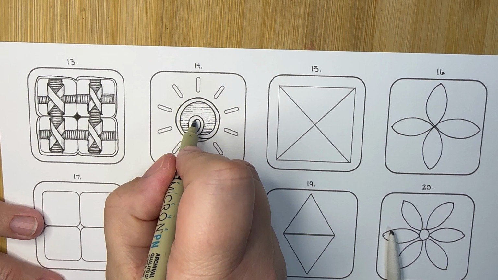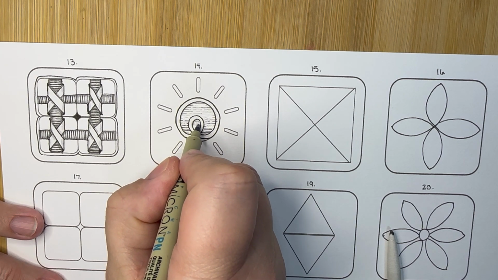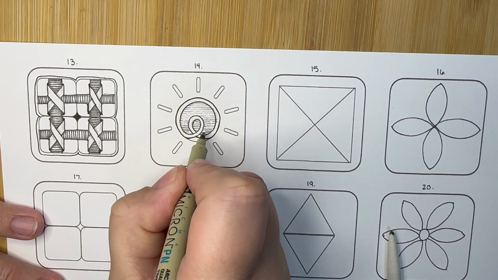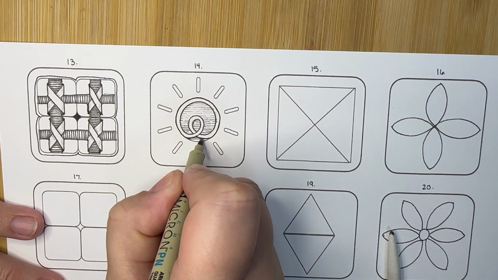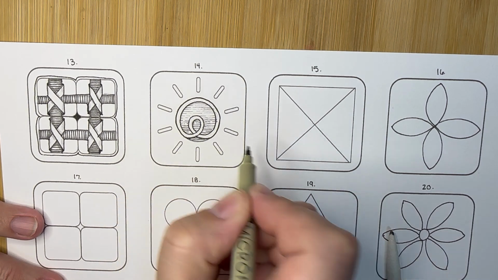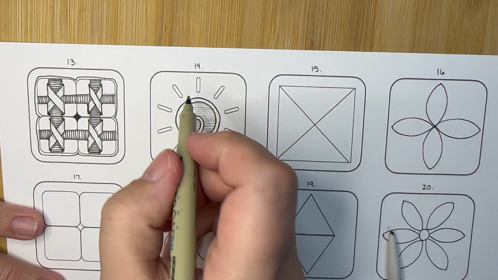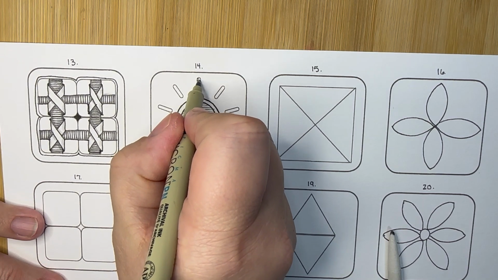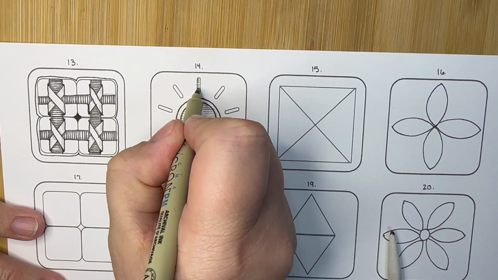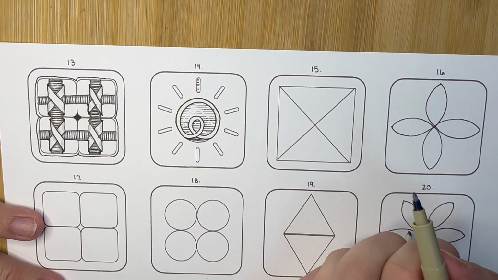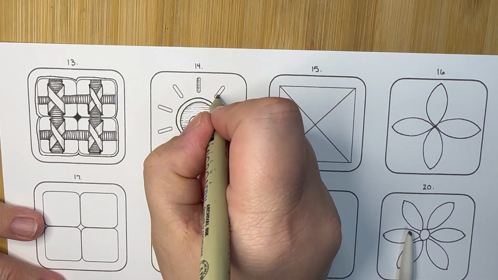And do the same thing in the center, although if you wanted to ink that all the way in, you could. And I'm going to do it on the bottom as well. And then each of these little sun rays, I'm going to do some of them with the lines, and other ones I'm just going to put orbs in.